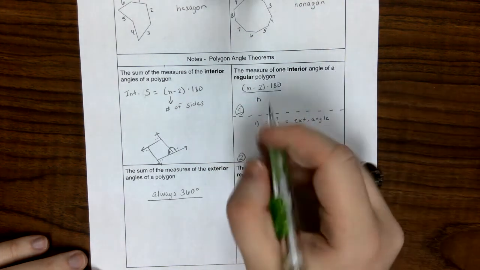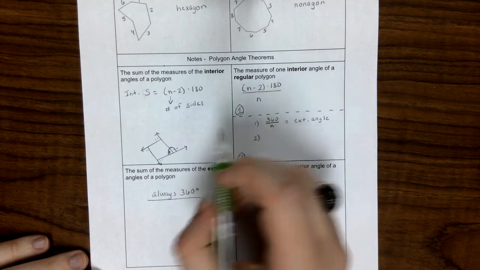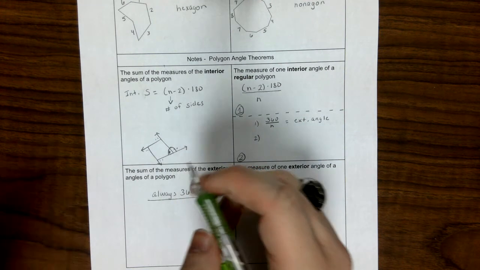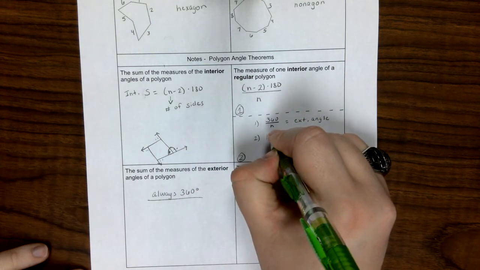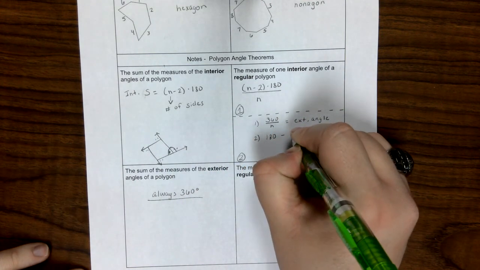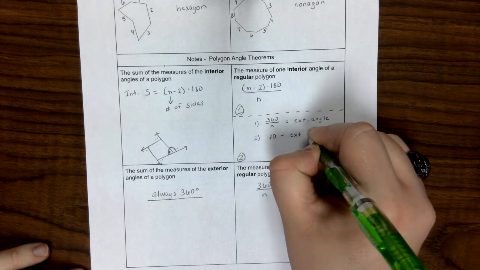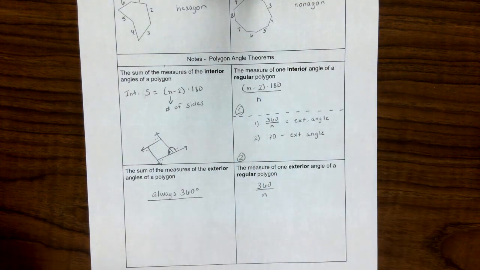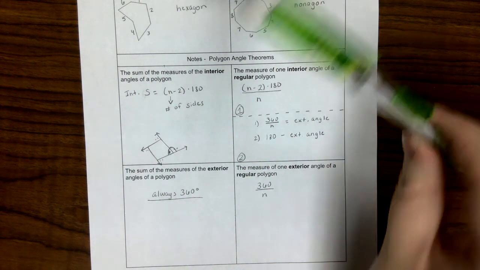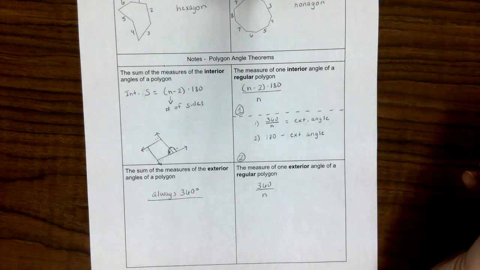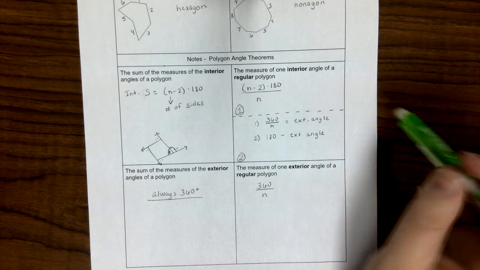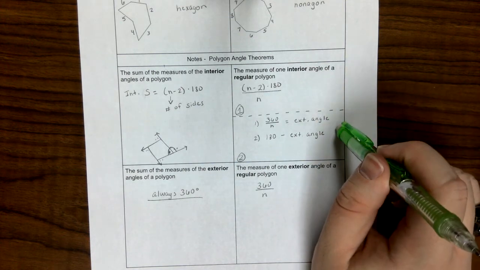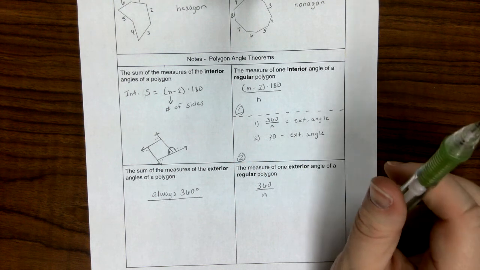And then because exterior plus interior adds up to 180, we can then do 180 minus the exterior angle. And on the examples in the notes, I'm going to show you both of these for the examples I have, and you get to pick whichever way you want to do, because I don't really care.